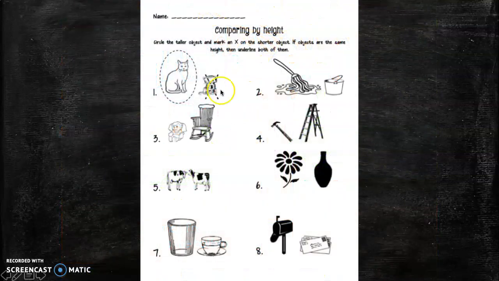Let's practice. Circle the taller object and mark an X on the shorter object. So the cat is taller than the kitten. Here, which one are we going to circle? You are right. The mop is taller than the bucket, and the bucket is shorter than the mop. How about here? Which one is taller and which one is shorter? The baby is shorter than the rocking chair, and we're going to circle the rocking chair.